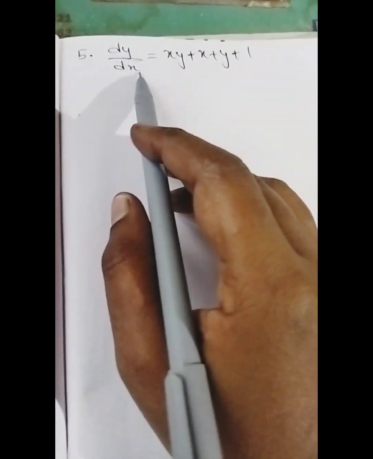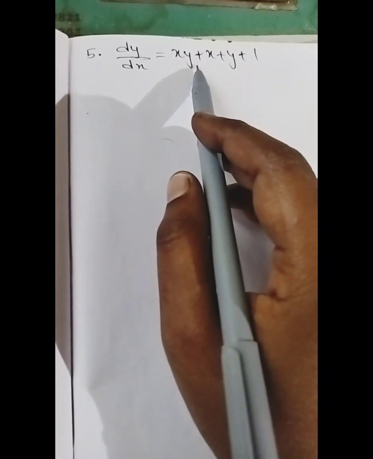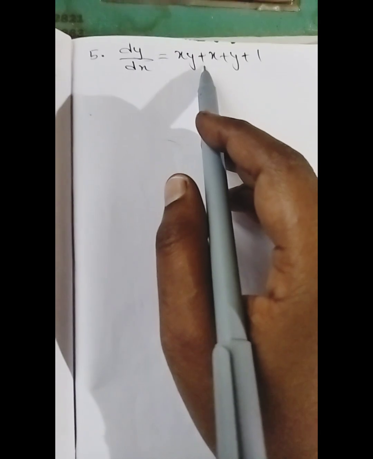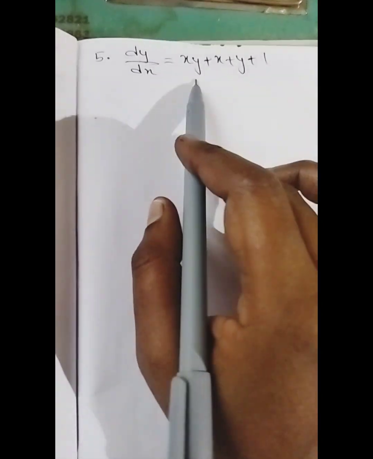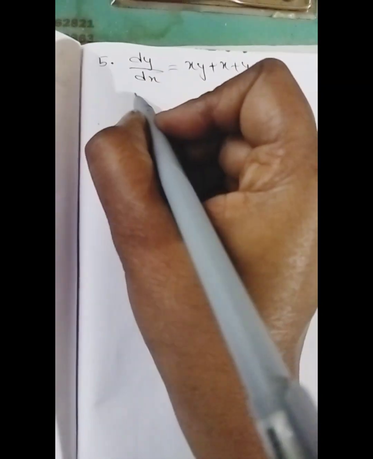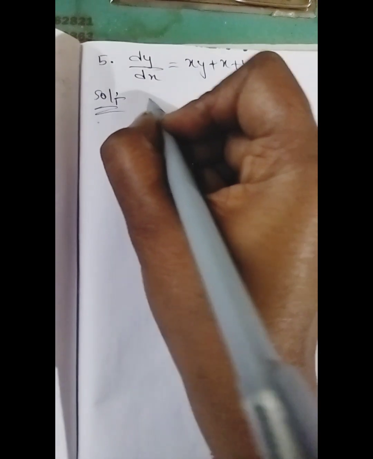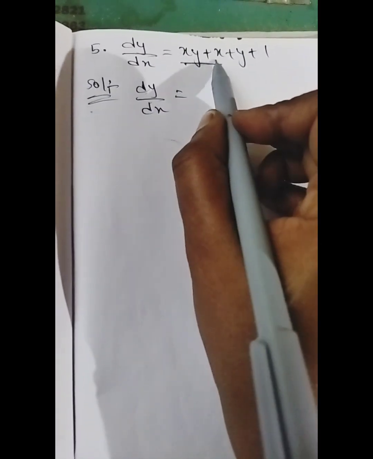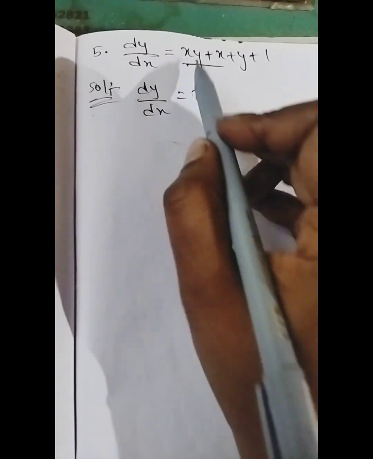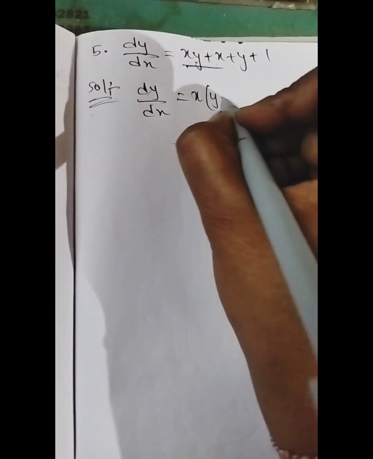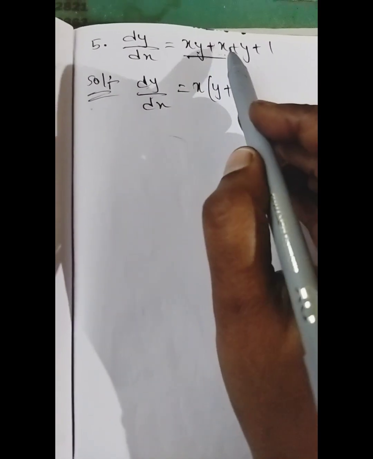Our last problem is dy by dx equal to xy plus x plus y plus 1. So it is a little bit clumsy, as we have different terms here: xy, x, y, 1. So first we need to sort out into x terms and y terms. So solution: dy by dx equal to, if you observe here in these two terms, x is the common element, so I'll take it outside. So the leftover value is, if I take x common, y will be left over here, plus if I take x common in the second term, nothing will be left here.